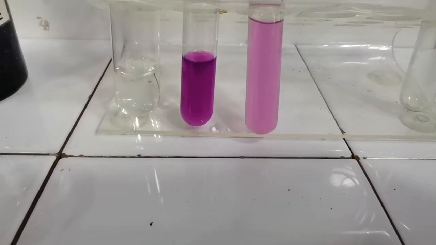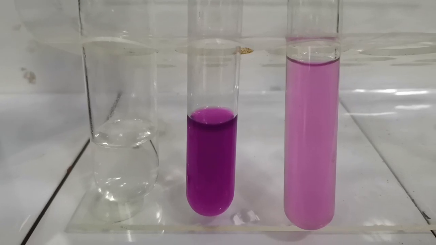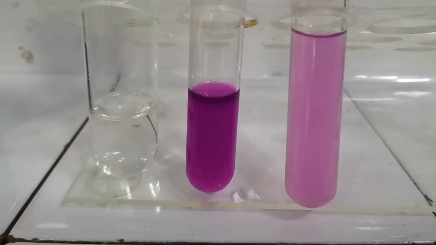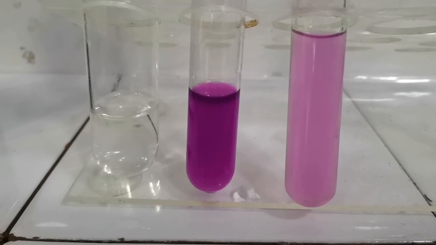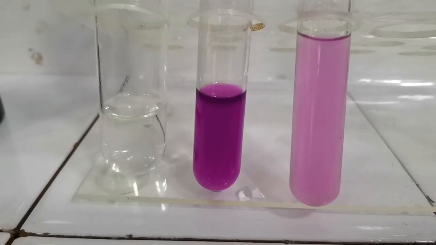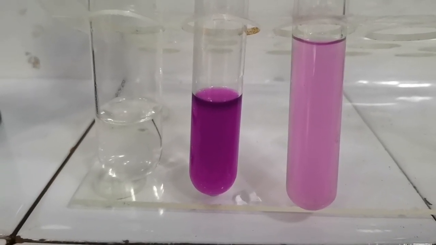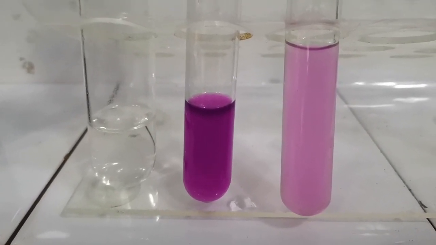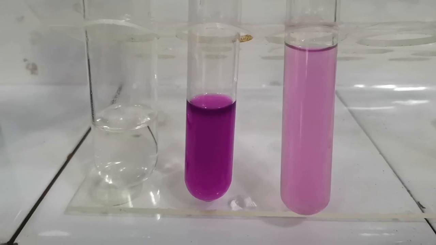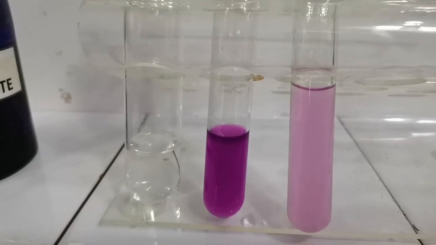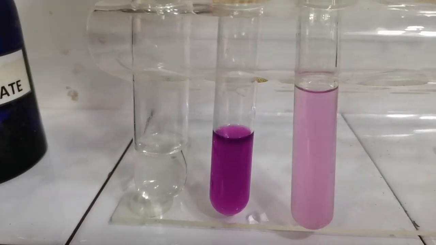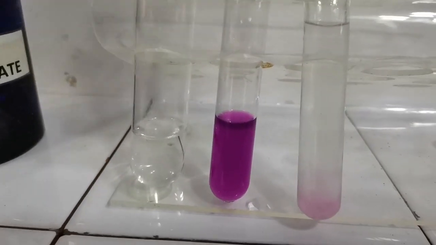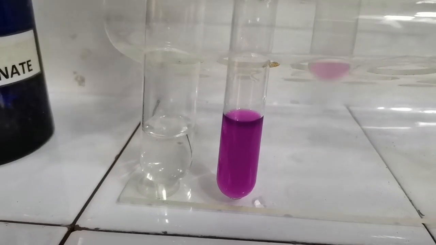See, the concentration of the color has decreased because we have the sulfite being converted into sulfate. So KMnO4 is being reduced to Mn2+ ions. So the color is changing from purple to colorless. If I add more sulfite ion, this color would disappear. Now I'm adding more sulfite to this tube, and you can see that the color has disappeared.